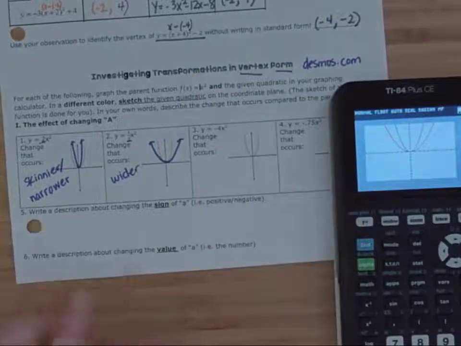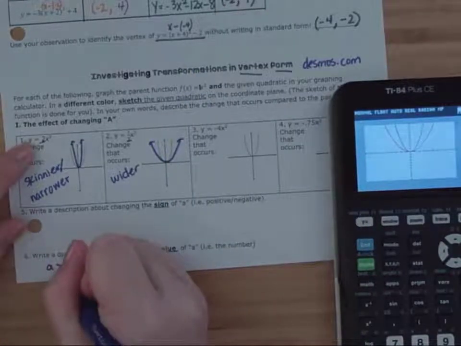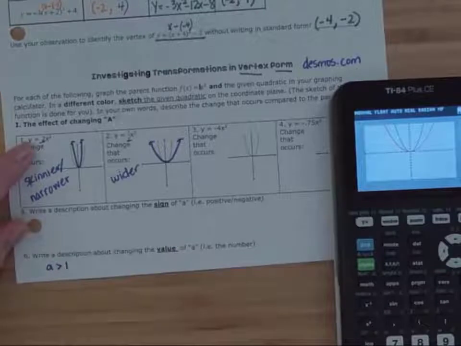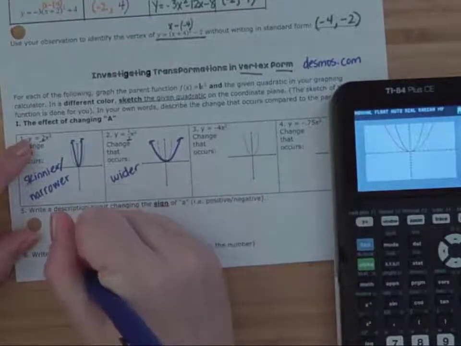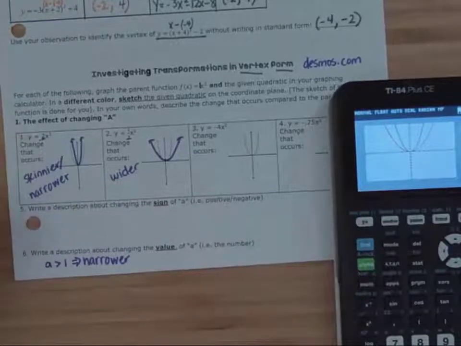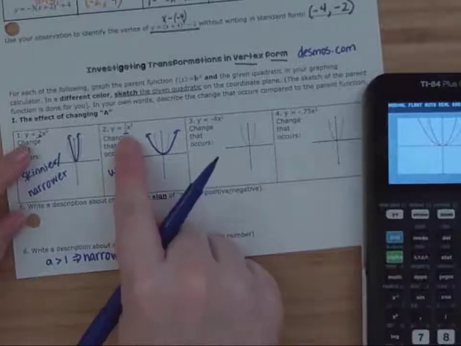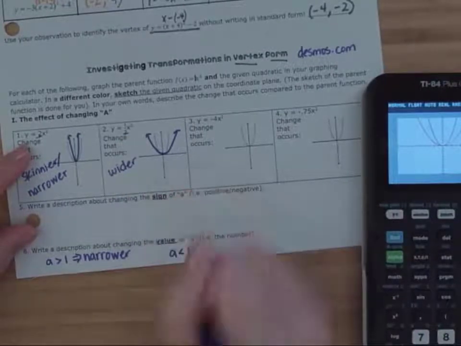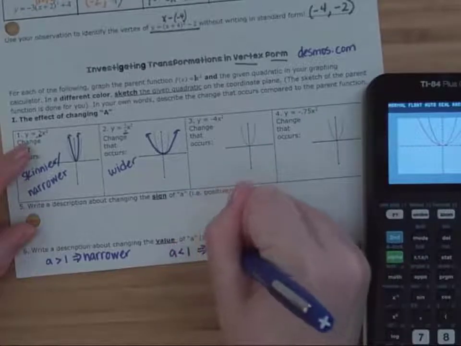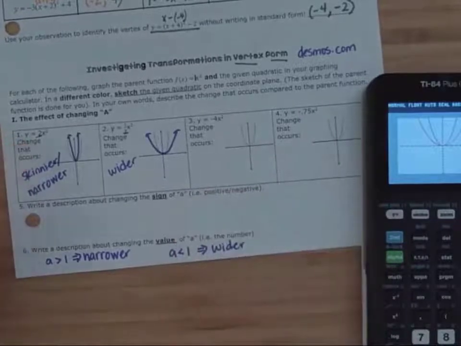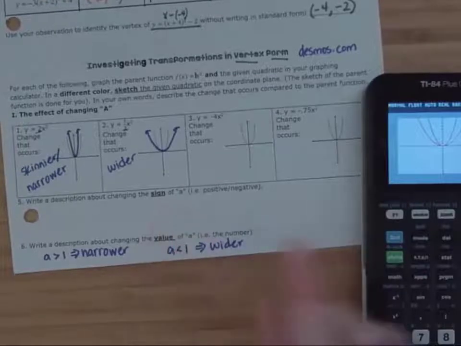So when a was bigger than 1, the quadratic became narrower. And when we look at the value of a being smaller than 1, or less than 1, my quadratic became wider. Let's look at what happens when we change the sign of a.